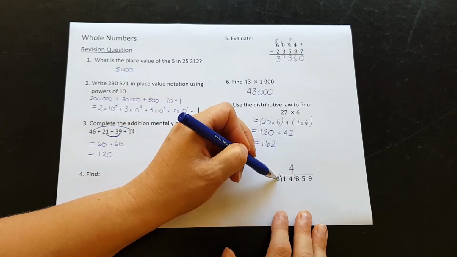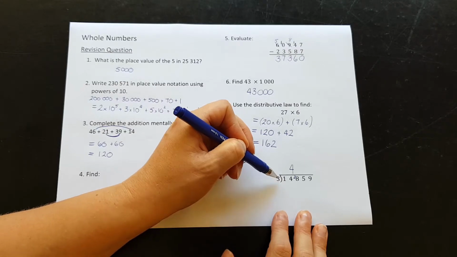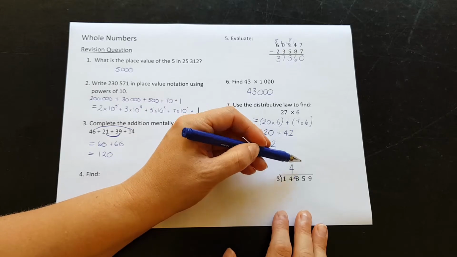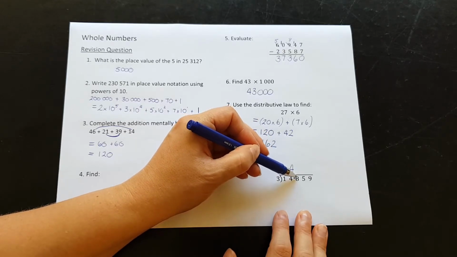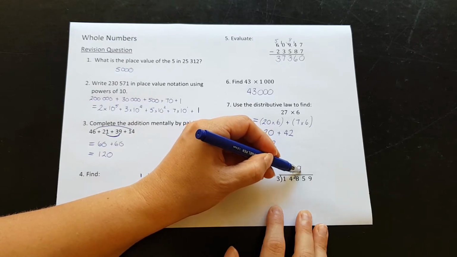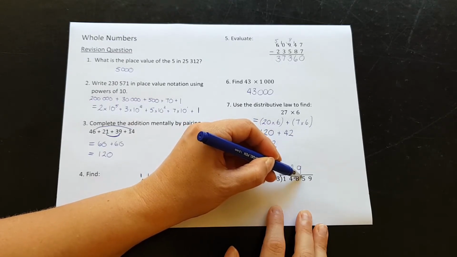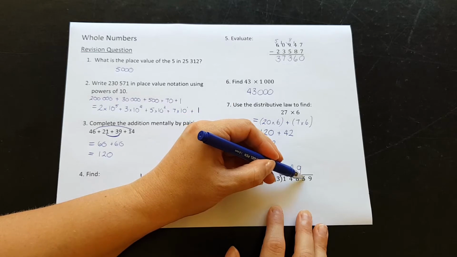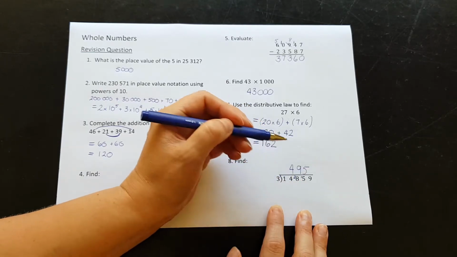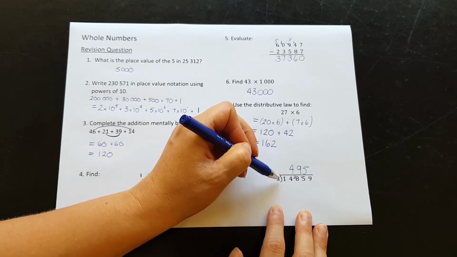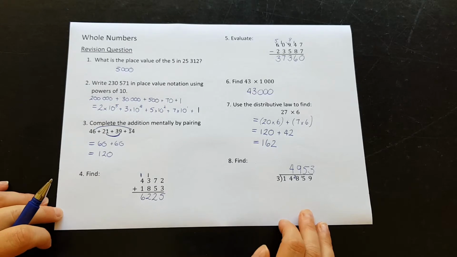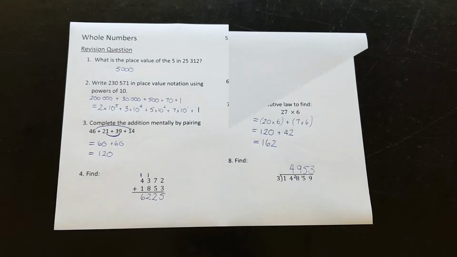28 divided by 3. Okay, the biggest 3 times table that doesn't go over 28 would be 3 times 9, because 3 9s are 27. So that could go 9 times with the remainder of 1. 15 divided by 3 goes exactly 5 times. And 9 divided by 3 is 3. Okay, we still have a few more questions on the next page.